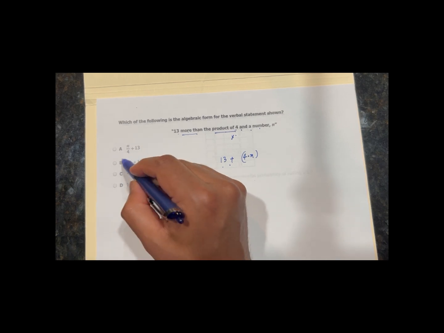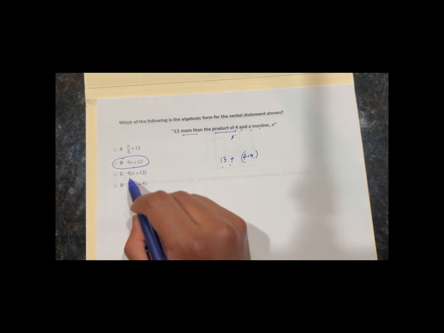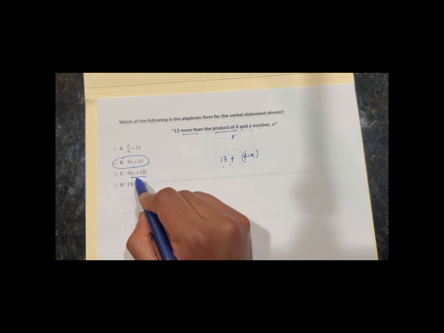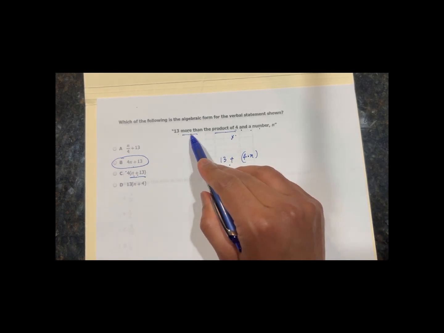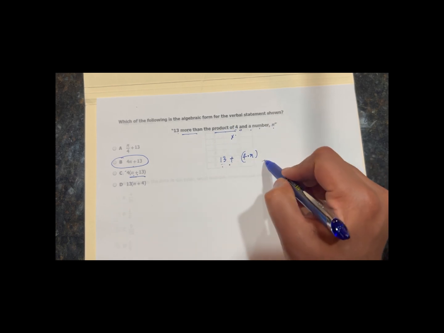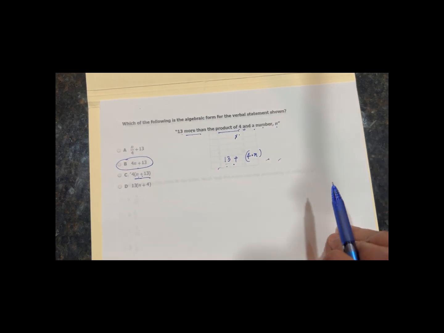So where is that? This one. 4n plus 13. Remember, it's not this. This would be 13 more than n, whole times 4 or something like that. But that's not what this says. It simply says 13 more than the product of 4 and a number n. So that's what this is.